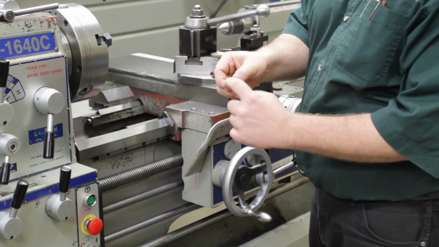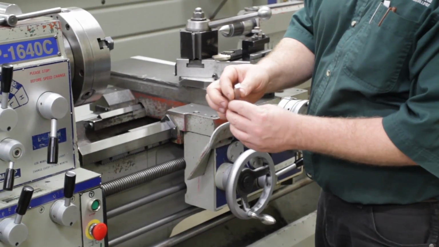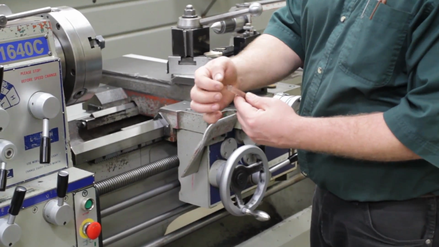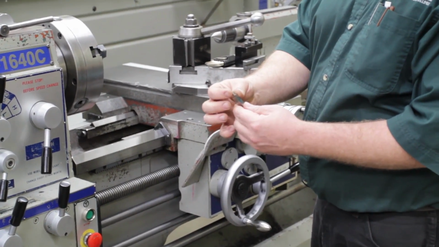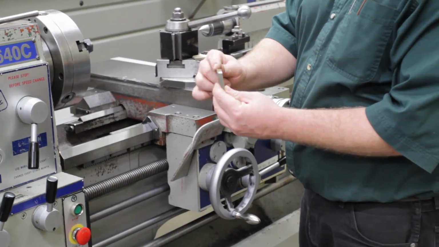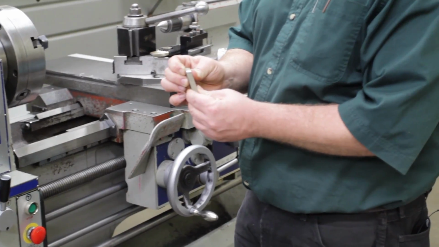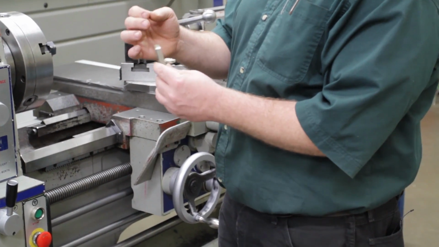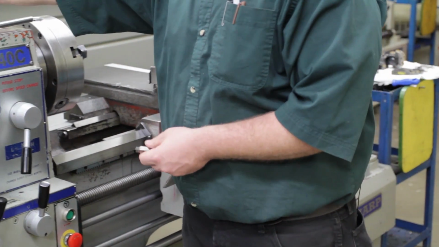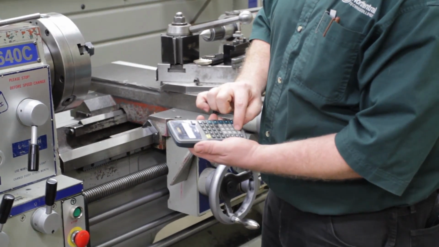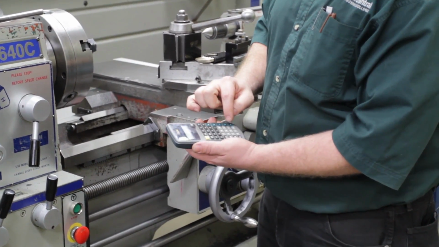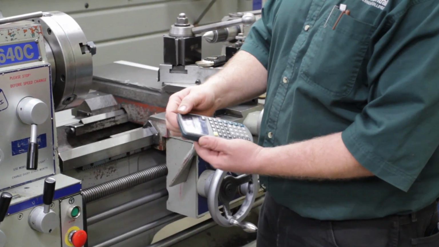On this tool, it's about a 15 thousandths nose radius. We have to feed 1/3 of that. So 0.015 divided by 3 equals 0.005.